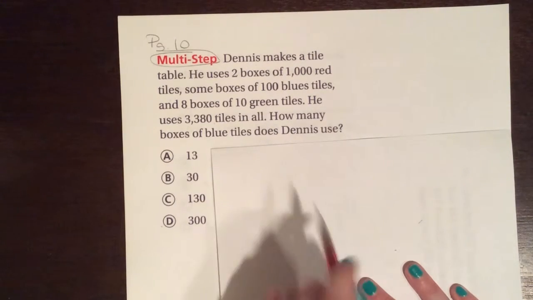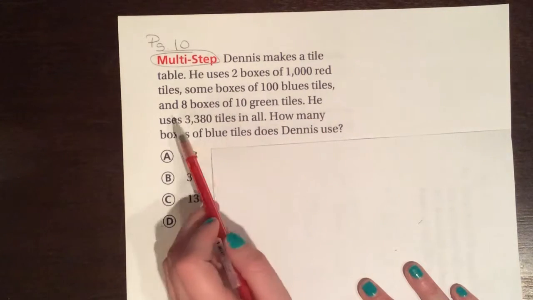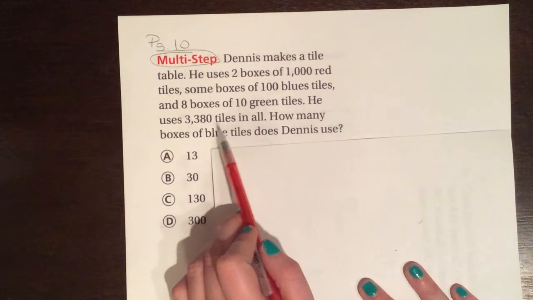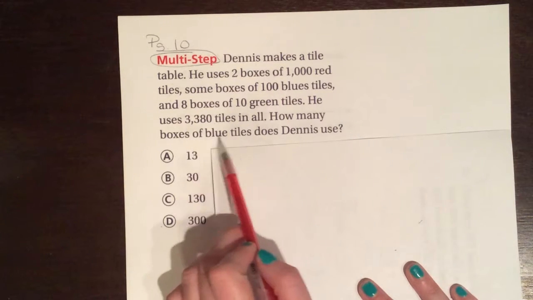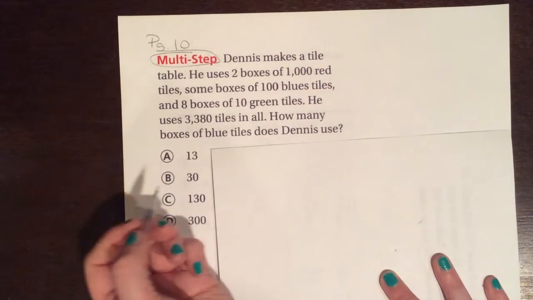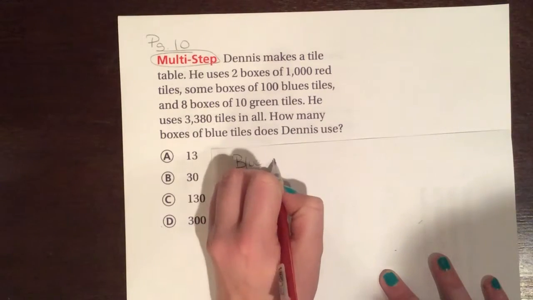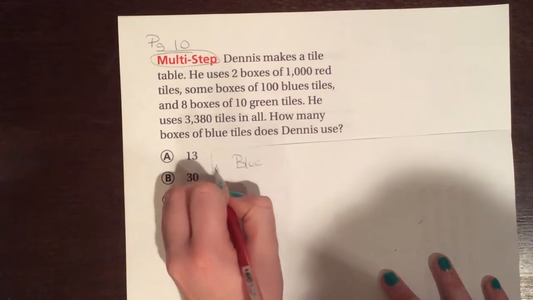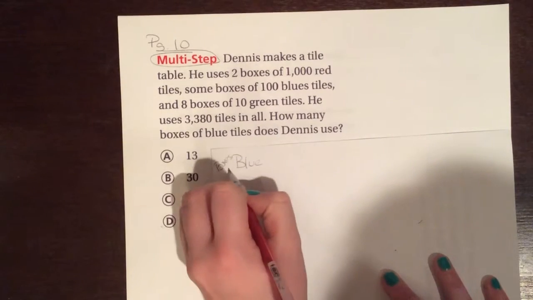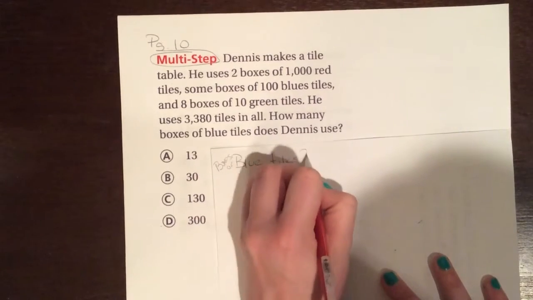a tile table. He uses 2 boxes of 1,000 red tiles, some boxes of 100 blue tiles, and 8 boxes of 10 green tiles. He uses 3,380 tiles in all. How many boxes of blue tiles does Dennis use? So we're trying to find out how many boxes of blue tiles. Okay, so it doesn't tell us how many we used.